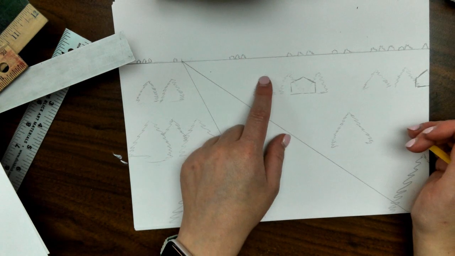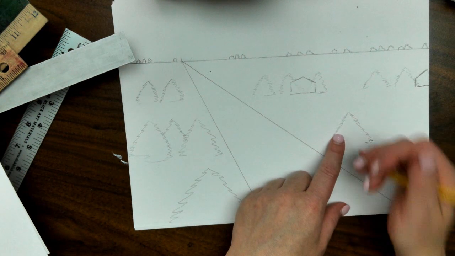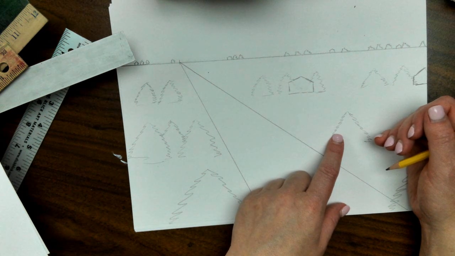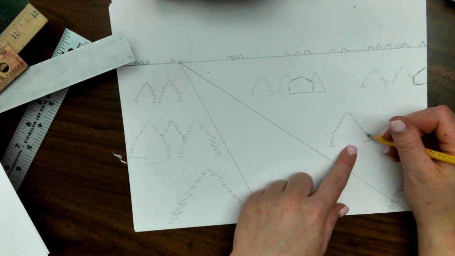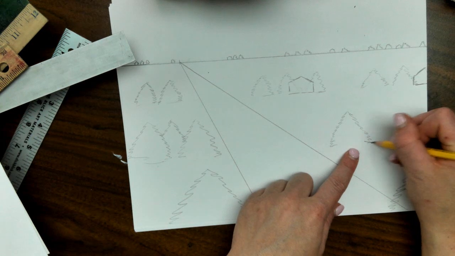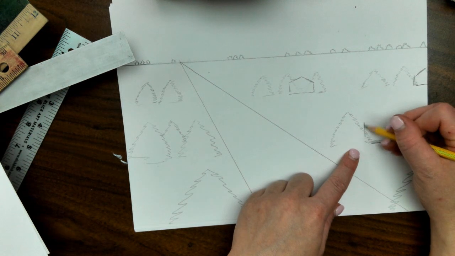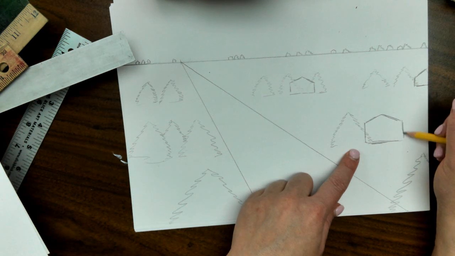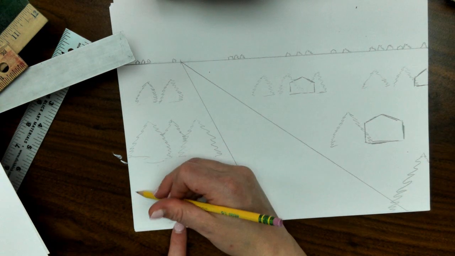So each time you go down a level, I want you to look compared to what you're doing. Come up with a fraction or a proportion of how big one thing you're making is to the other. So if it's half as tall at the horizon line, then it should still be half as tall when you get down further.